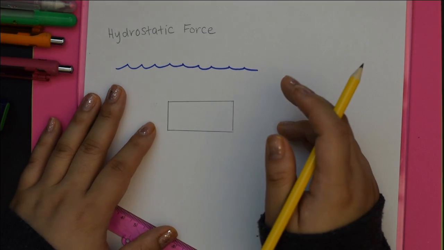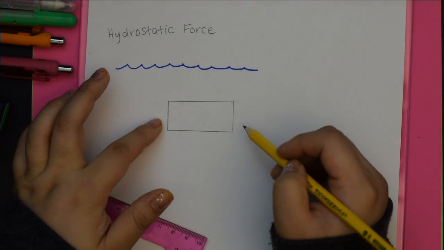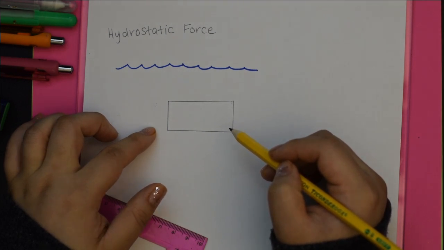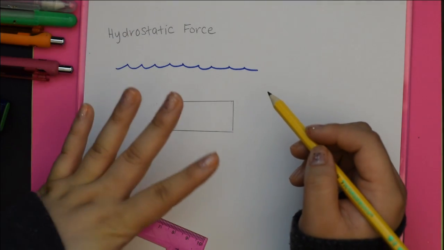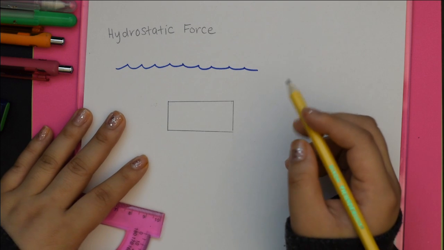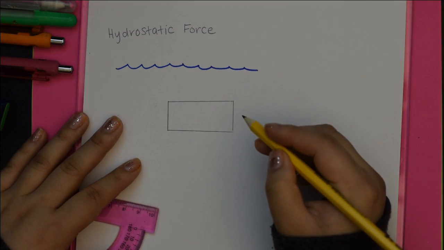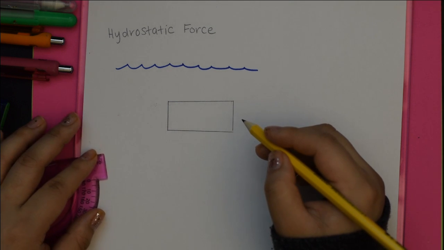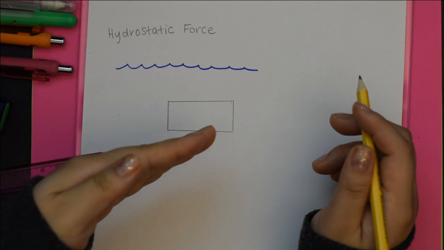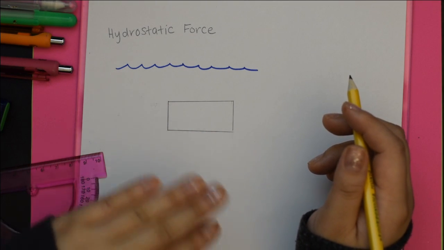Okay, and so when I talk about a rectangular plate here, it's important to think about the orientation of this plate. So in this case, since I want to make this a calculus problem and we are going to be integrating, this plate is going to be vertically in the water. It's going to be placed vertically as opposed to horizontally.